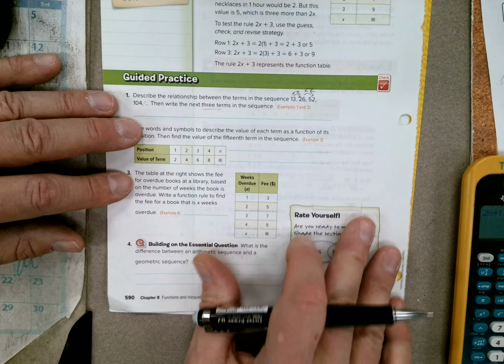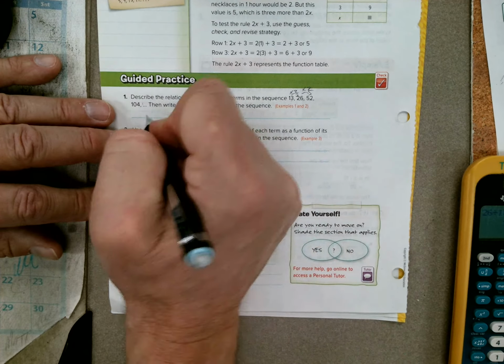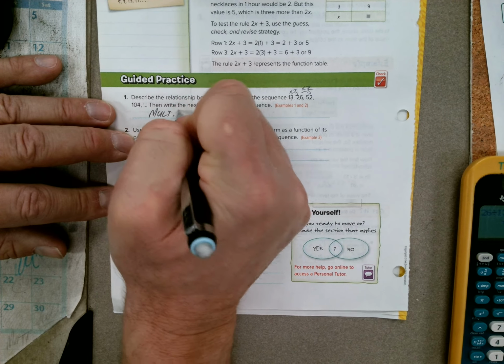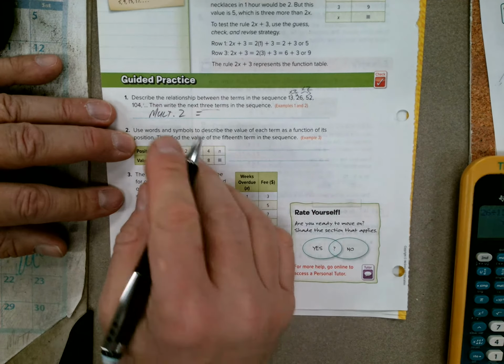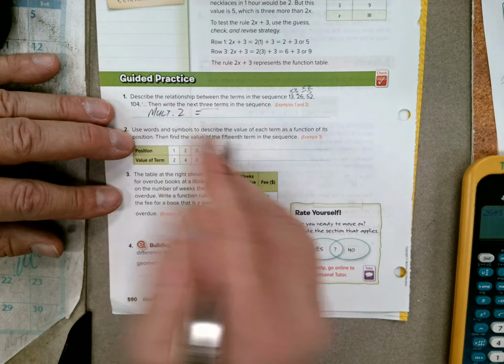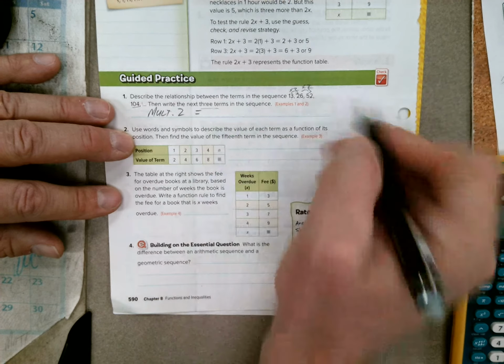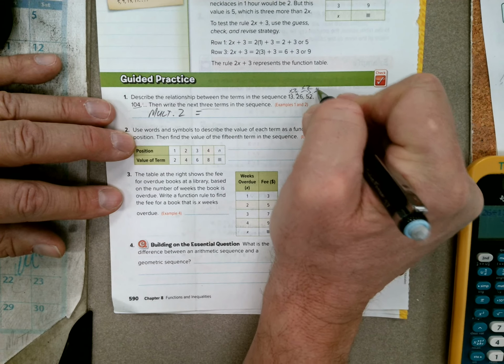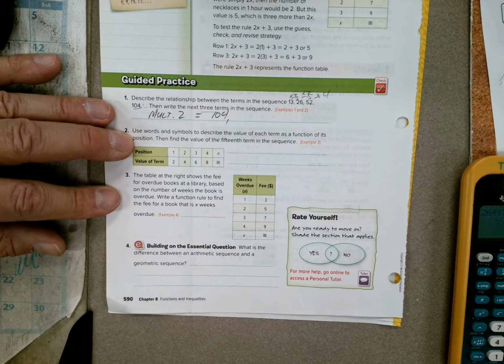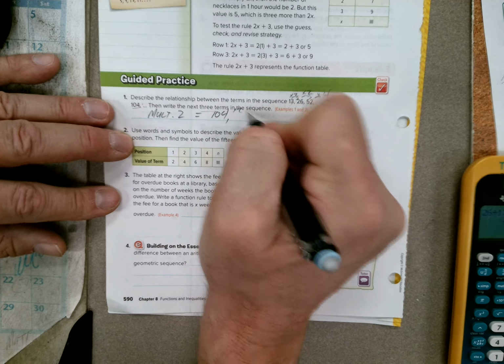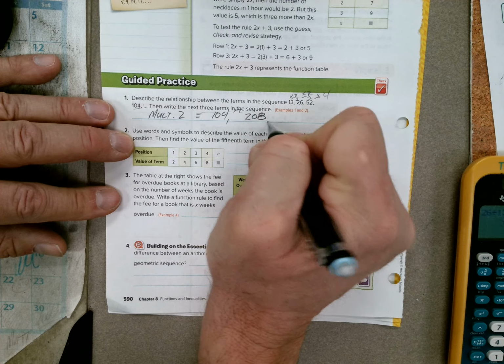So the next three numbers in the sequence, we're going to multiply by 2. 52 times 2, oh, I didn't see that 104 there, did I? So 52 times 2 is 104. The next three would be 104 times 2 is 208.